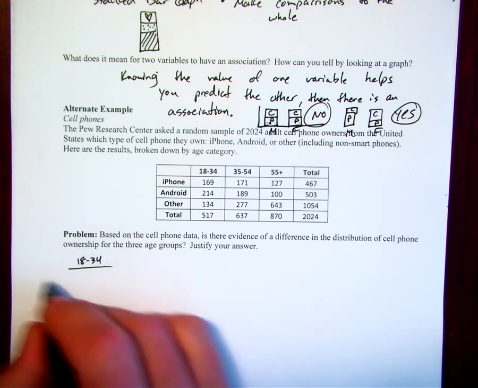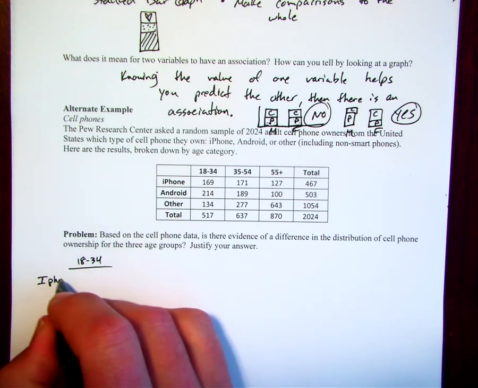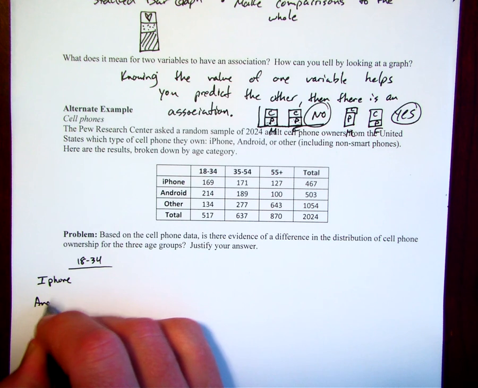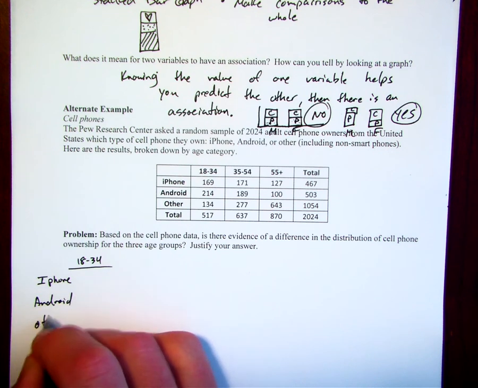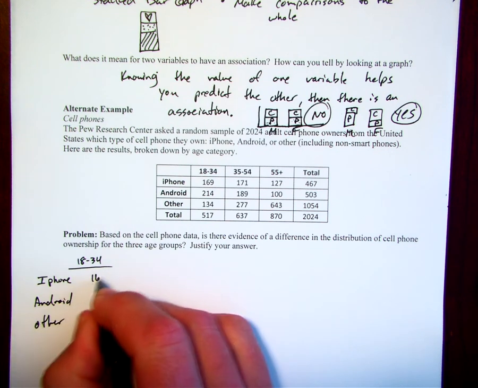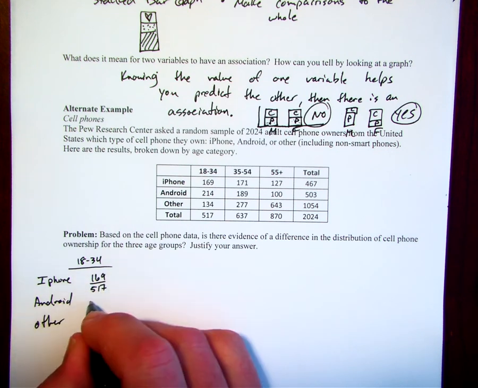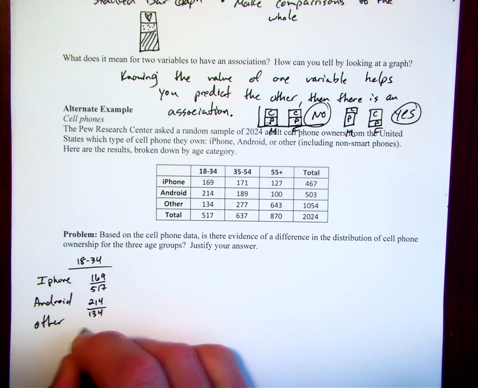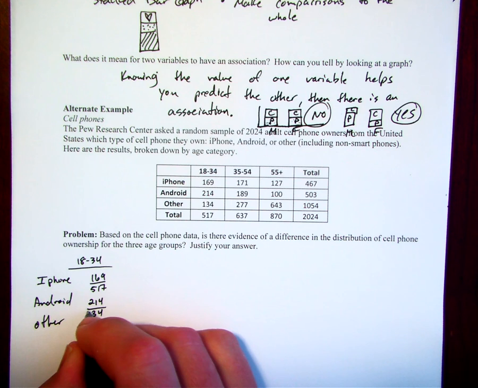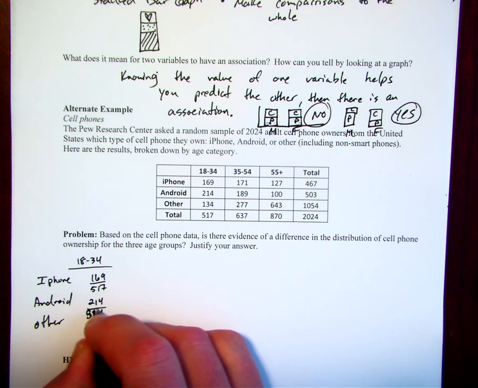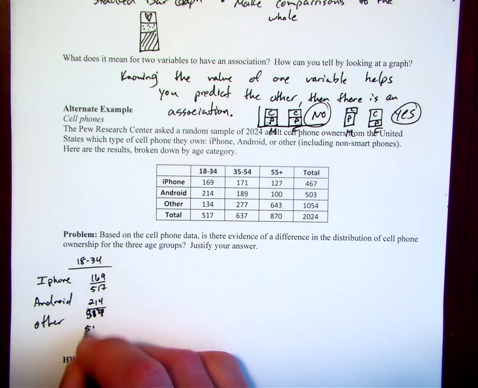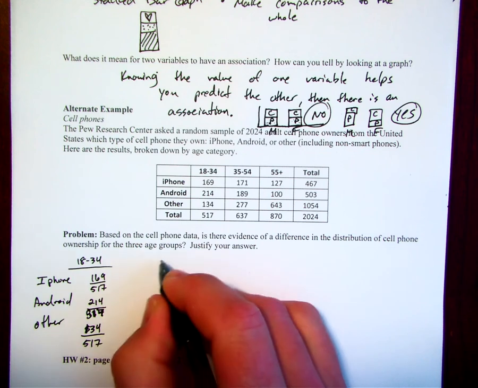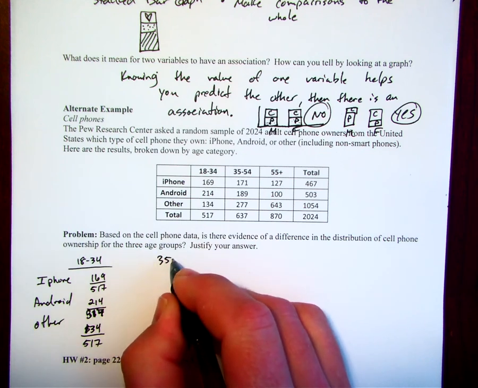So 18 to 34, let's do the iPhone. We'll kind of hammer these out real quick. Android and other. So 169, 517, 214, 134, and no, 214 and 517. I'm getting ahead of myself. I apologize. And then you got 134 out of the 517. Let's go ahead and do the next age category real quick.